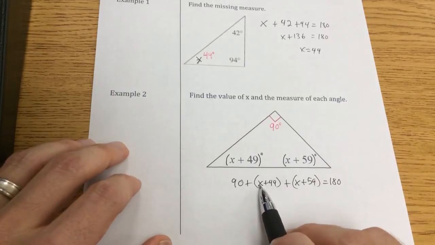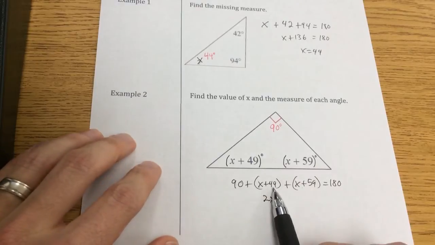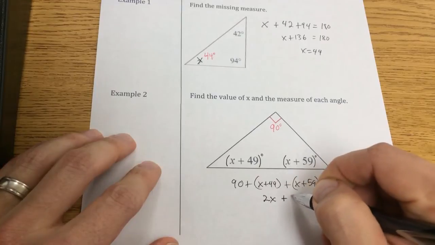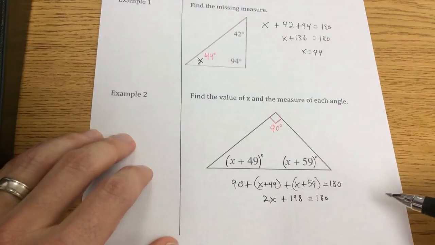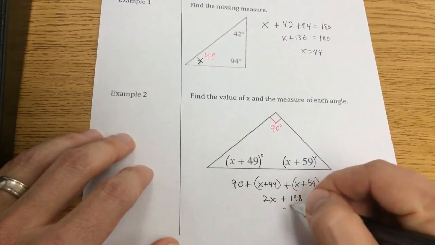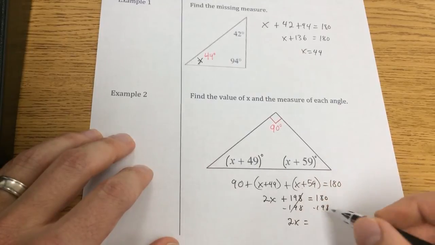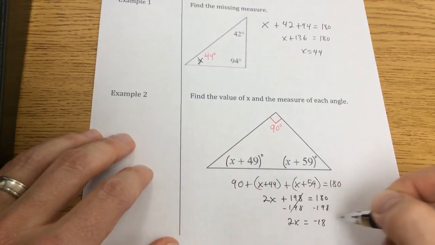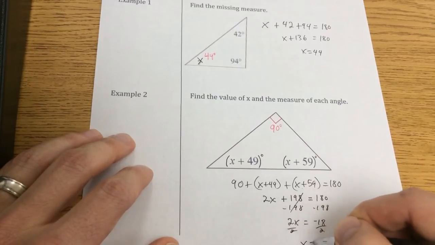So I can solve for X. I've got two of them on the same side of the equation, so that gives me 2X. And then I've got a 90 plus a 49 plus 59, and that would give me 198. I've already done these calculations ahead of time to save time. If you don't believe me, try it out for yourself. Then I'm going to subtract 198 from both sides, so 2X is equal to negative 18. If I have 180 and I take away 198, I'm in the hole 18 points, so negative 18. Divide by the 2. So the value of X is negative 9.